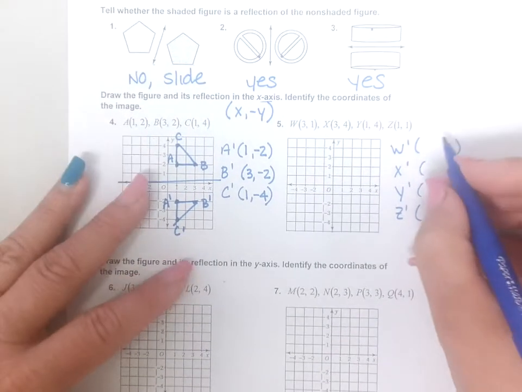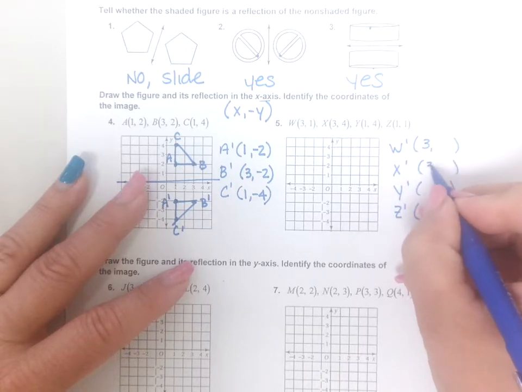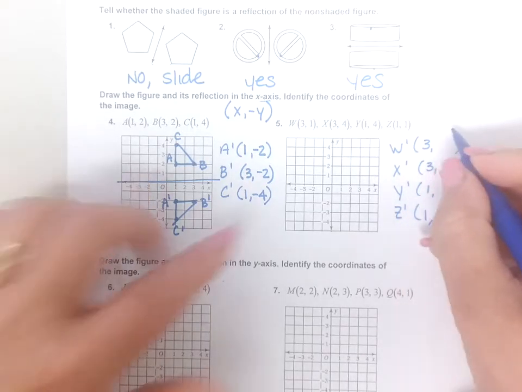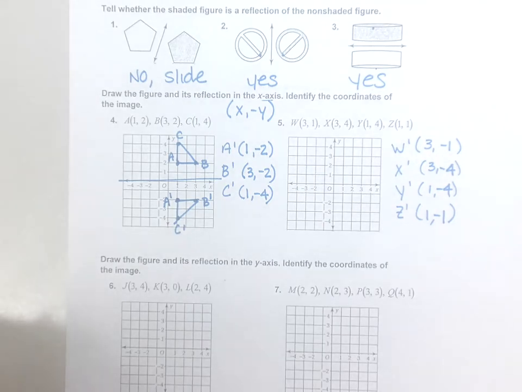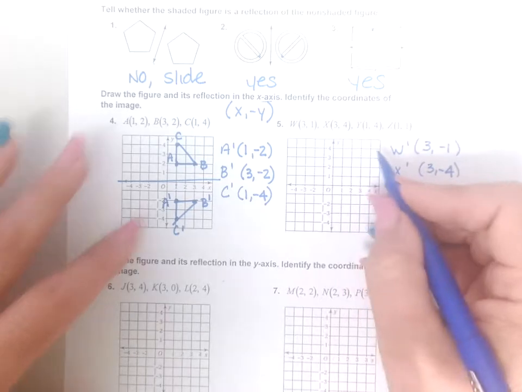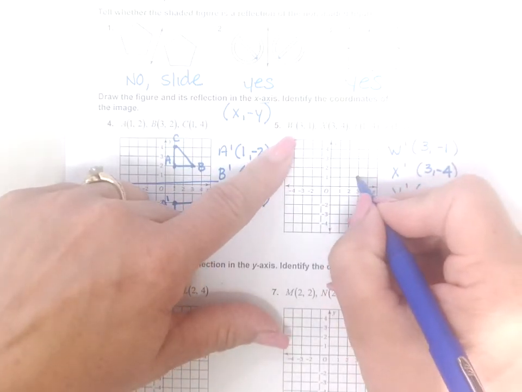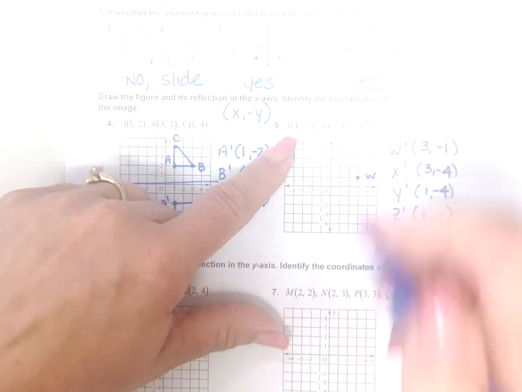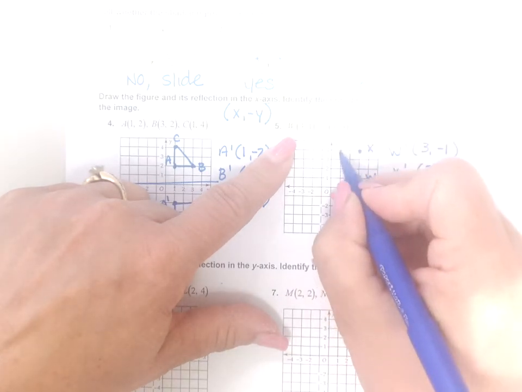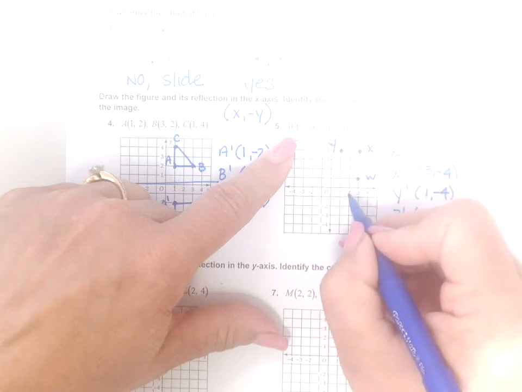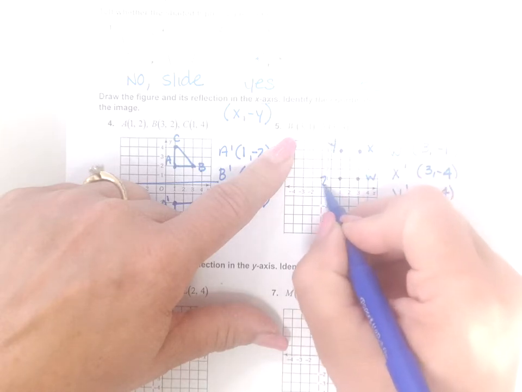We are going to have to put the points, so let's just put all same x's, 3, 3, 1, 1, and then let's do all opposite y's. Okay, whatever one is flipping over stays the same, the other one is the opposite. So we have to draw the original. 3, 1 is W. 3, 4 is X. 1, 4 is Y. And 1, 1 is Z.